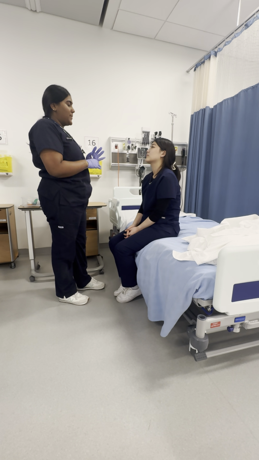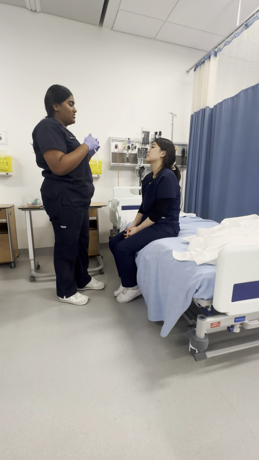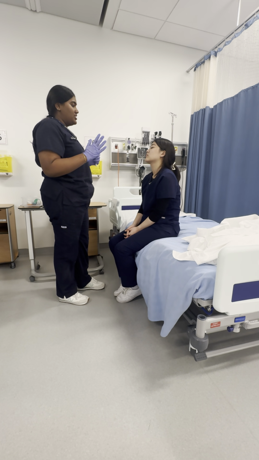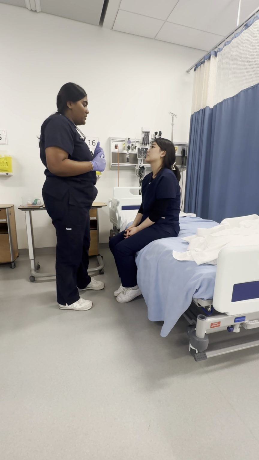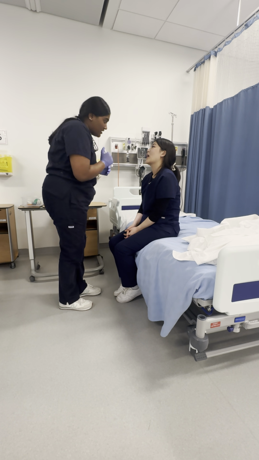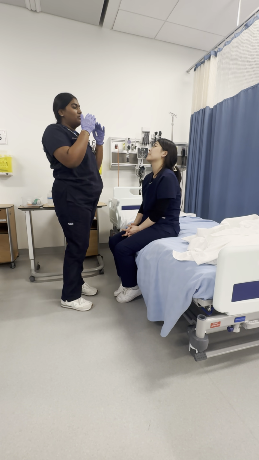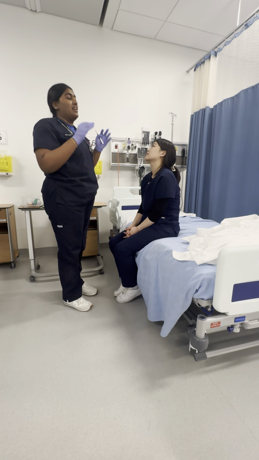Her lips are pink, they're a bit dry though, and the shape is symmetric, and there are no lesions or scarring on her lips. Now, can you say ah to me? Okay, when she said ah, I could see her uvula and her soft palate rising together symmetrically. So that means her cranial nerves 9 and 10 are intact.